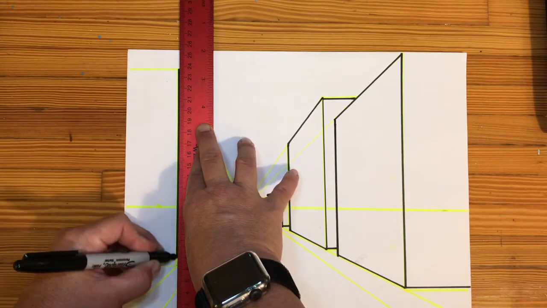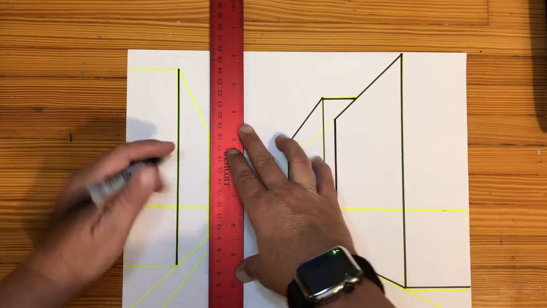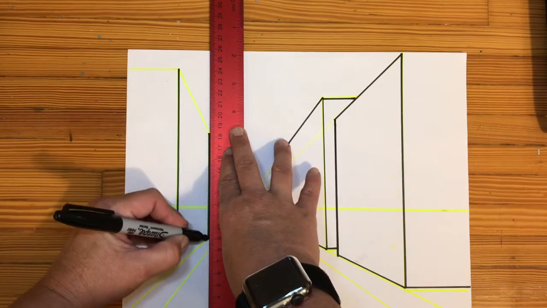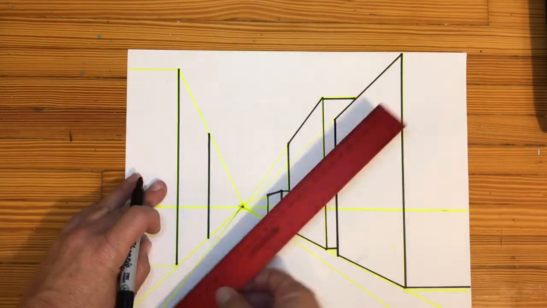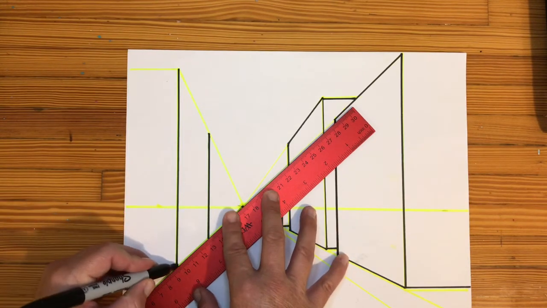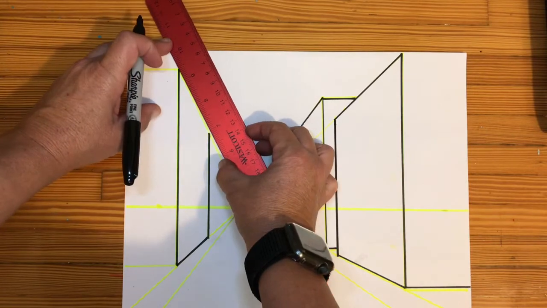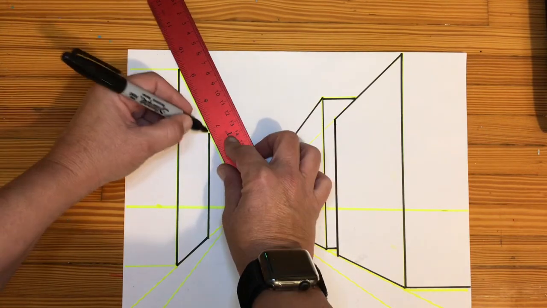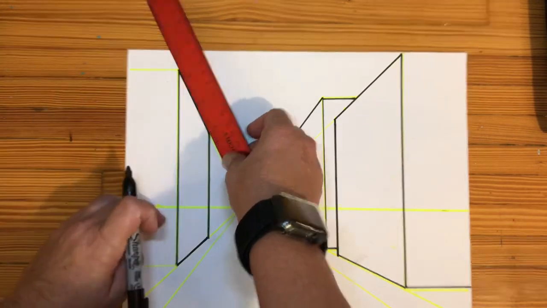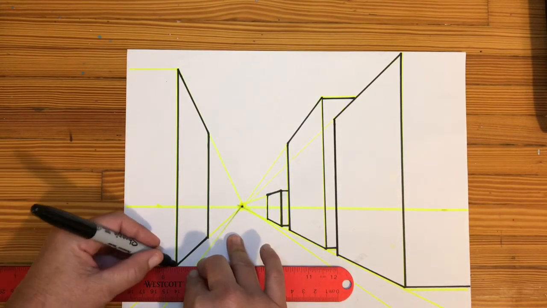My vertical side. There's my other side. My orthogonals. And now the side of my building. We'll just call this the alley side.